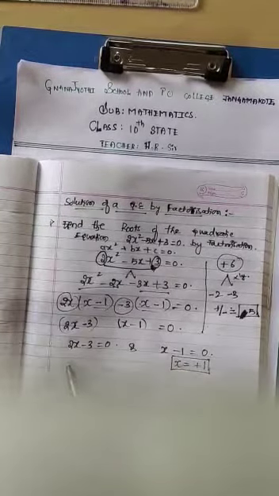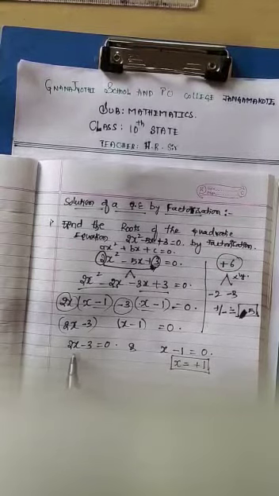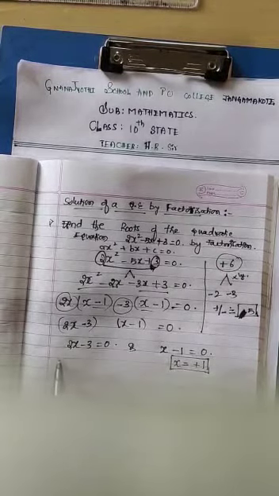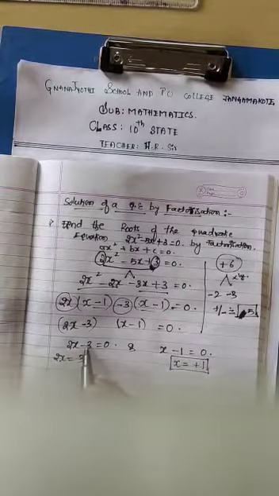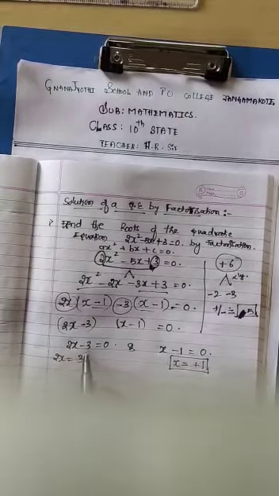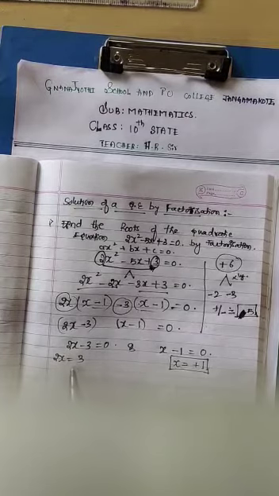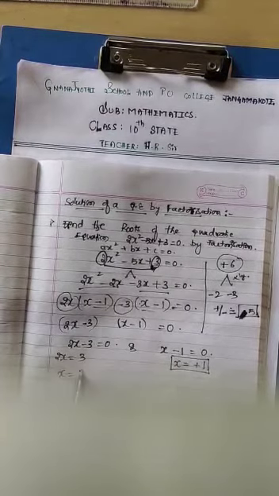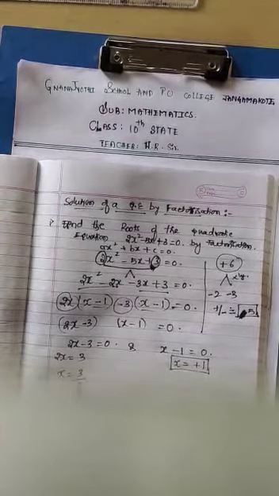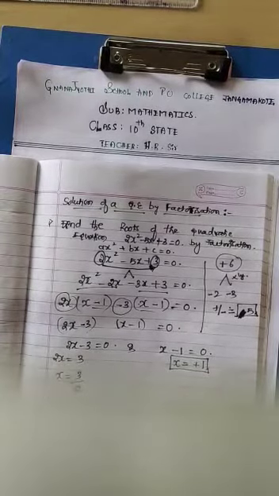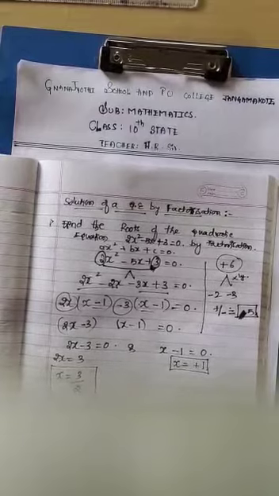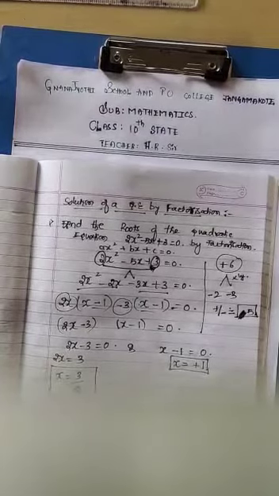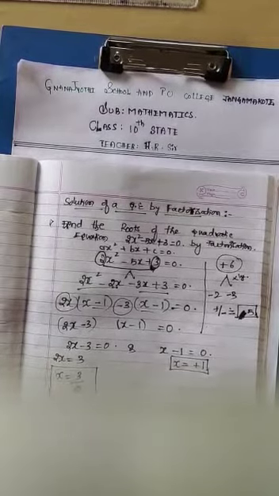In the first factor, that is 2x minus 3 equals 0, 2x is equal to, we can transpose this minus 3 from LHS to RHS. So minus 3 becomes plus 3. Therefore x is equal to 3, with 2 in the denominator. So therefore x is equal to 3 by 2.